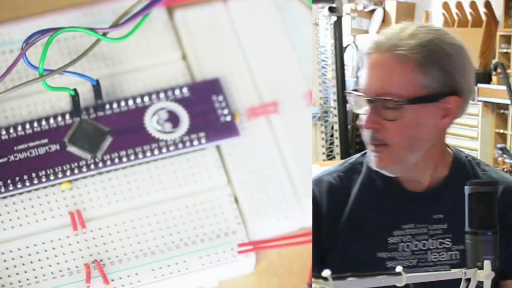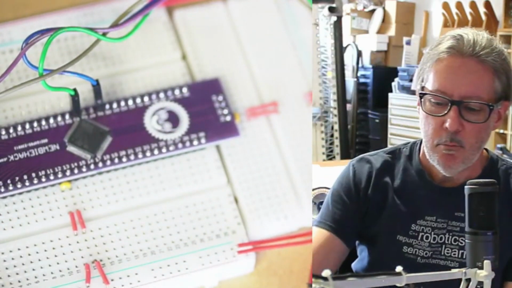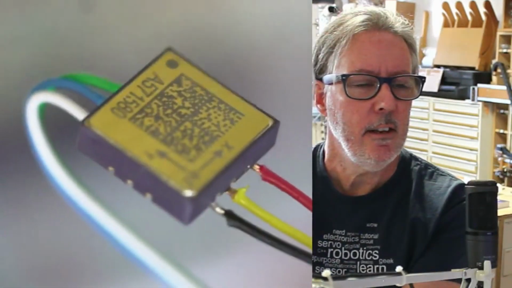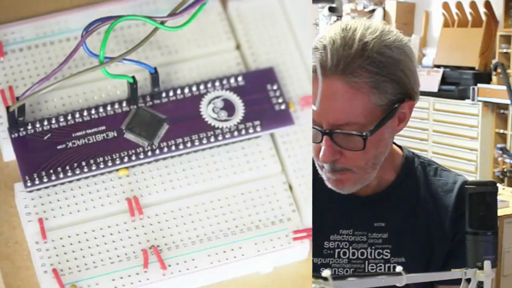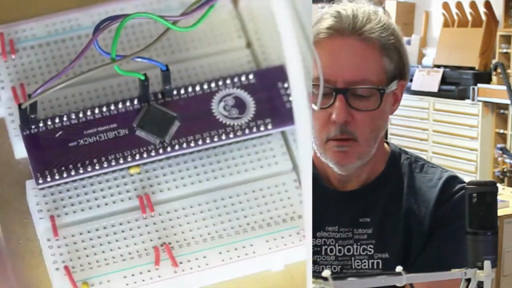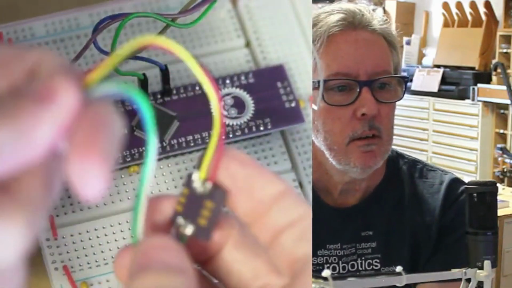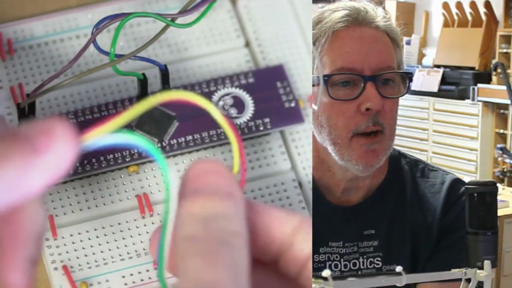I will be using the same sensor. This is the TE830M1 2000G accelerometer. Let me show you the back of this. We have the green, blue, and white, X, Y, and Z, and we have the power here.